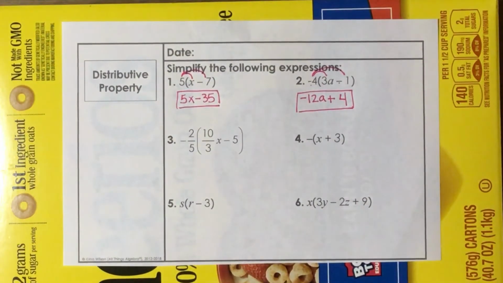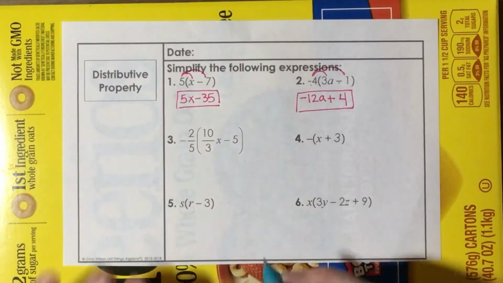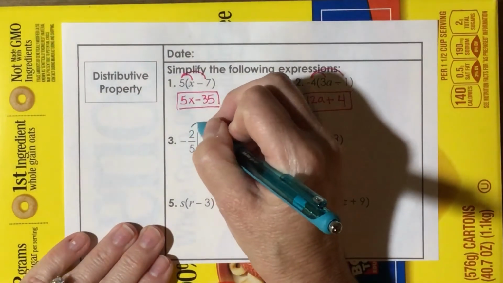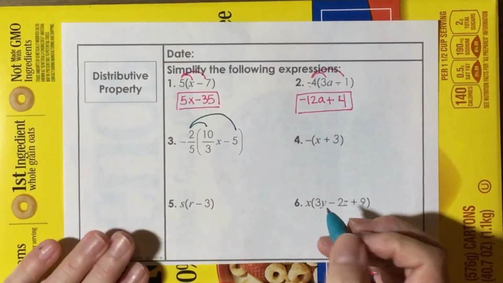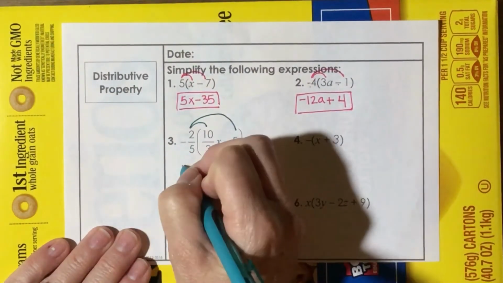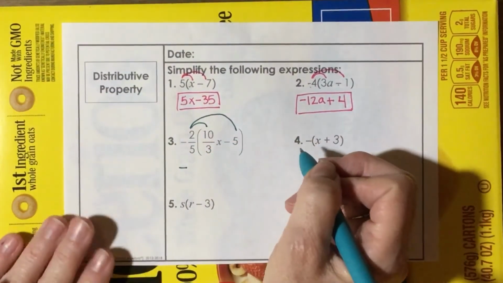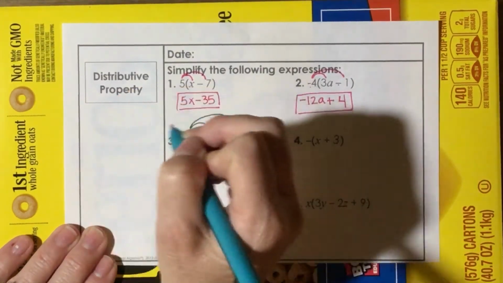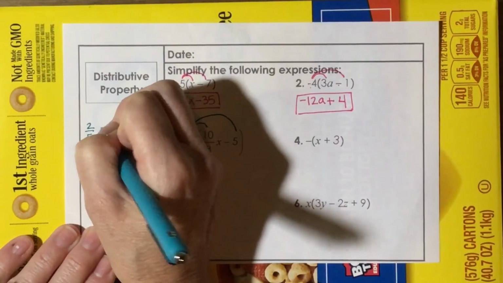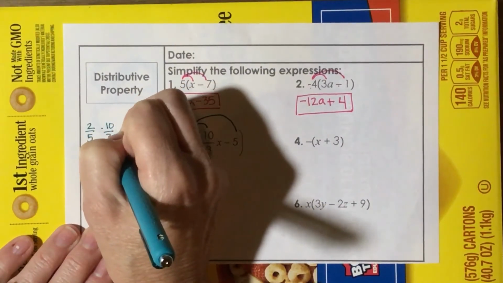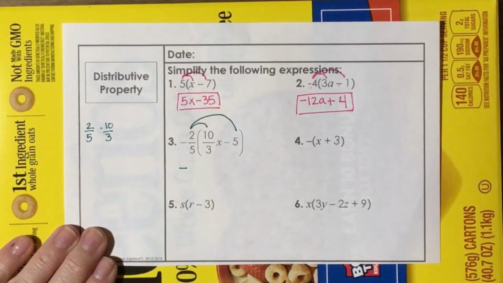Okay, so moving on to number 3, we have to distribute -2/5 to both of these numbers. So a negative times a positive is a negative. Now don't let these scare you. If they scare you, just go ahead and write them off to the side. Once you write them off to the side, this is nothing more than 5th grade math. You did these in 5th grade.